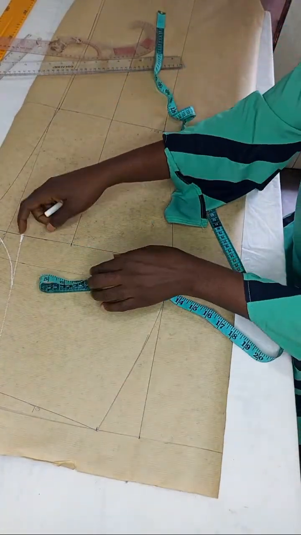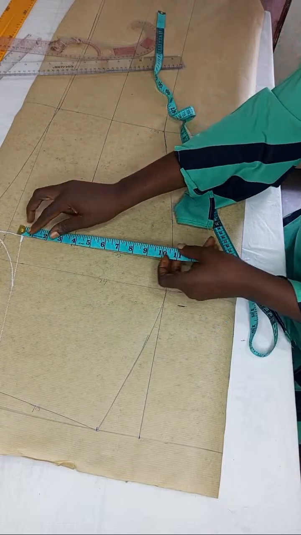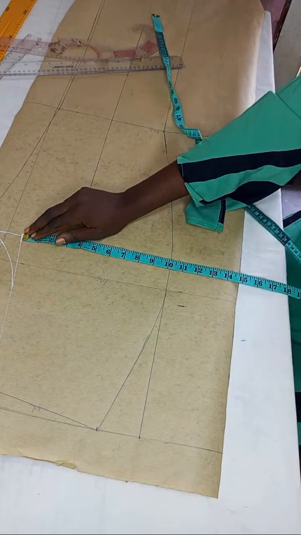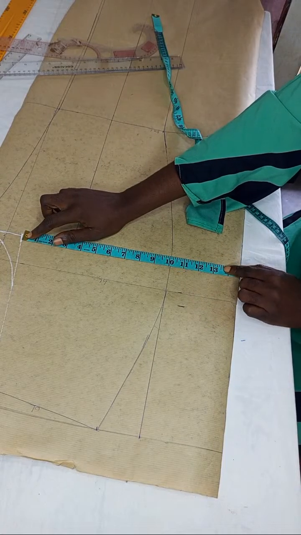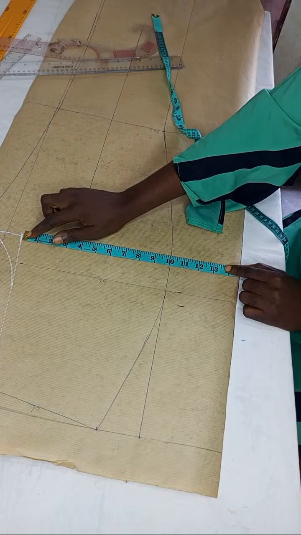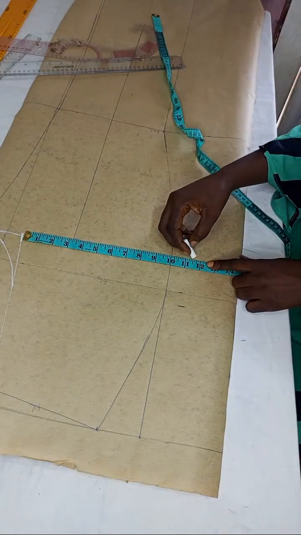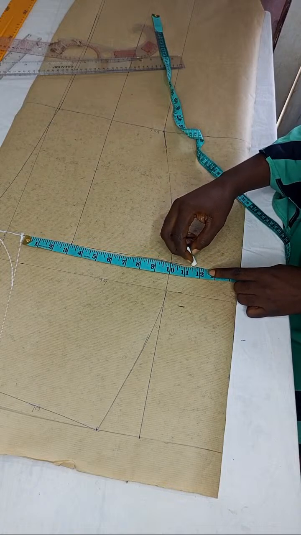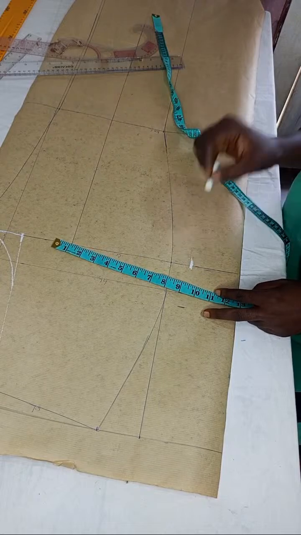From this point, we are going to add our hip measurement, which is 45 divided by 4, which gives us 11.25. So we have 11.25 here. So this is the hip measurement for the back.